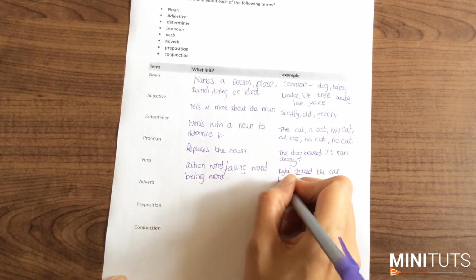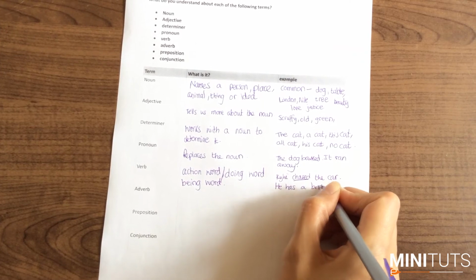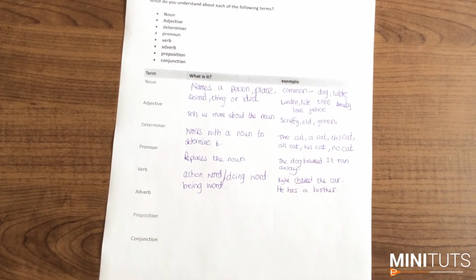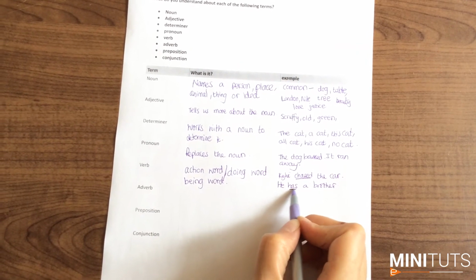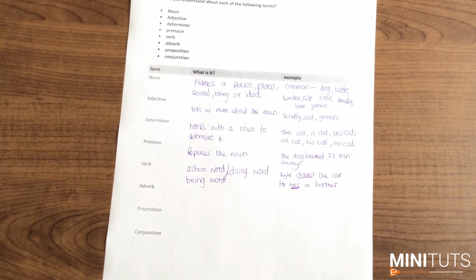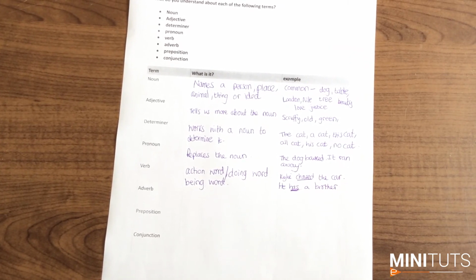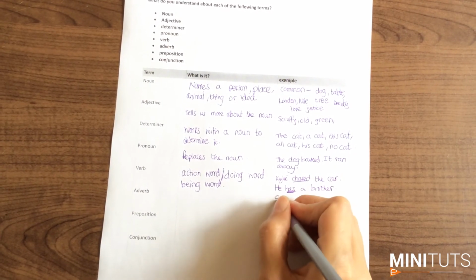For example, he has a brother. Okay, so he has a brother. Has is also a verb. And then, she wants her dinner.